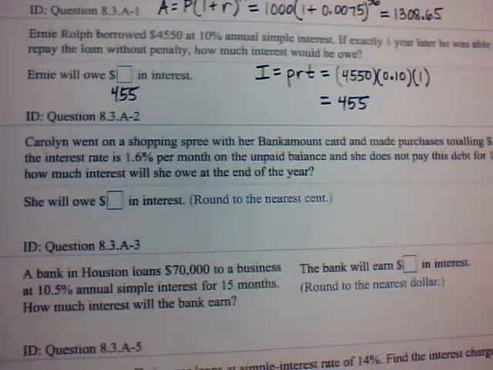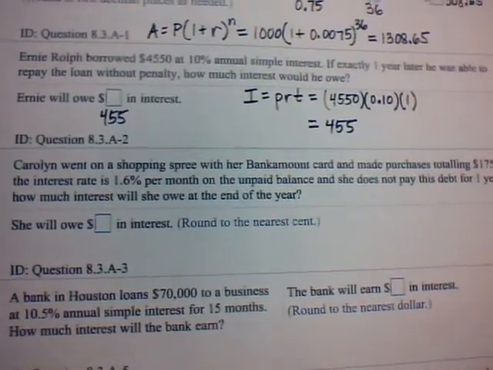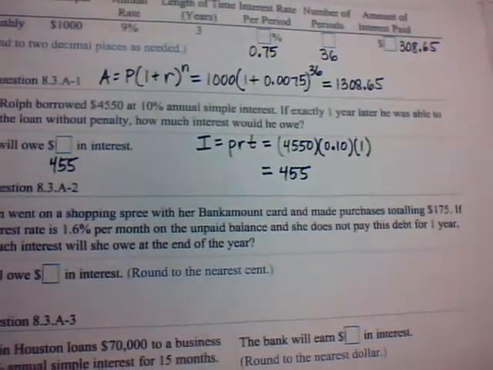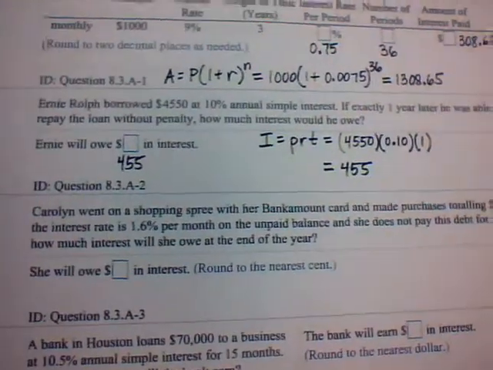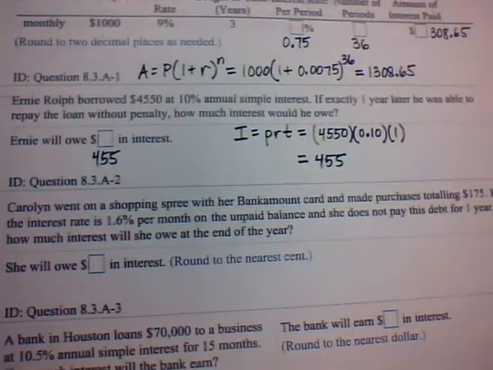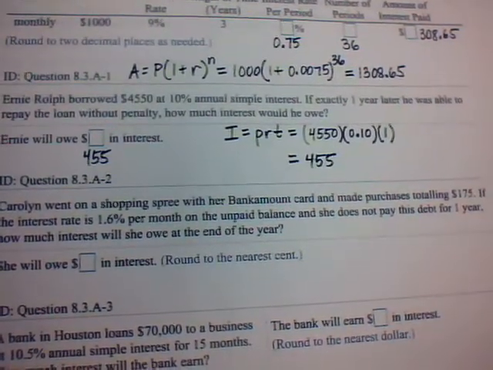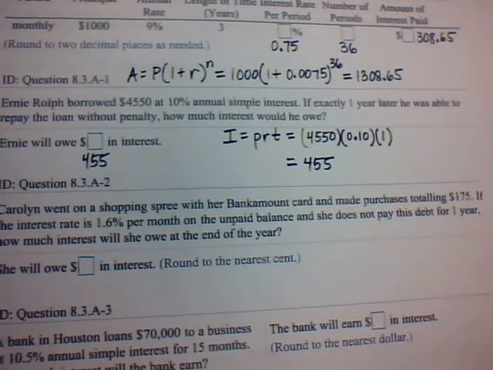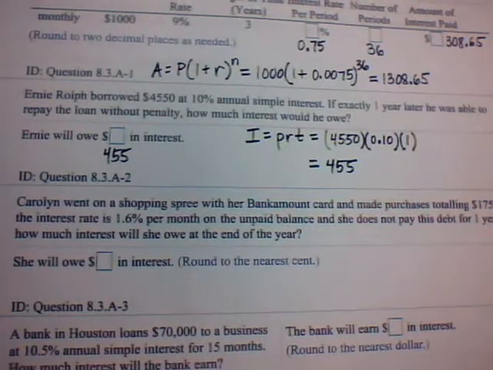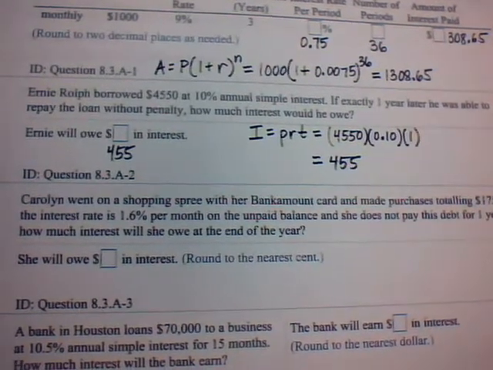All right, problem number 3. Carolyn went on a shopping spree with her bank card and made purchases totaling $175. If the interest rate is 1.6% per month on an unpaid balance, and she does not pay the debt for 1 year, how much interest will she owe at the end of the year?